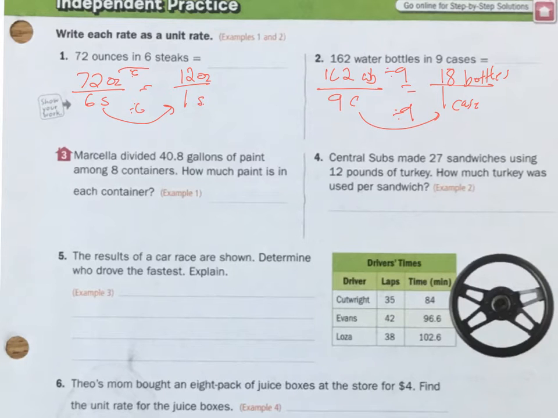Number 3, Marcella divided 480 gallons of paint among 8 containers. How much paint is in each container? Now, you want to look for what it's asking. How much paint is in each container? So I want to get down to 1 container. So container is going to be my bottom number. Paint's going to be my top.